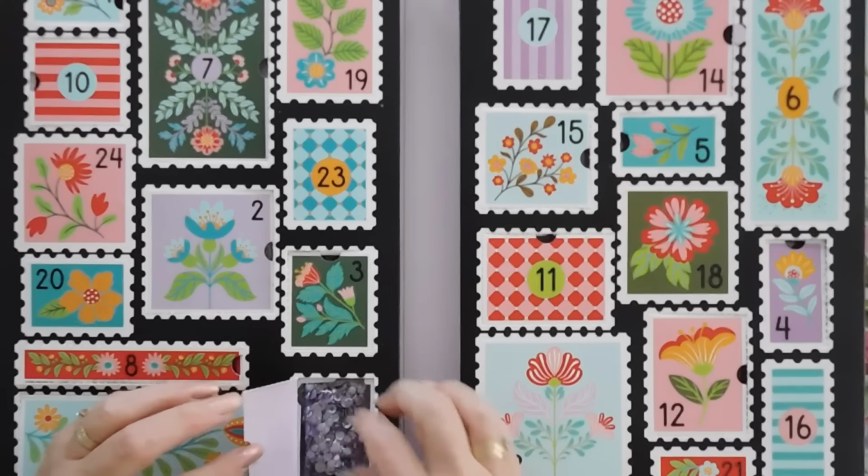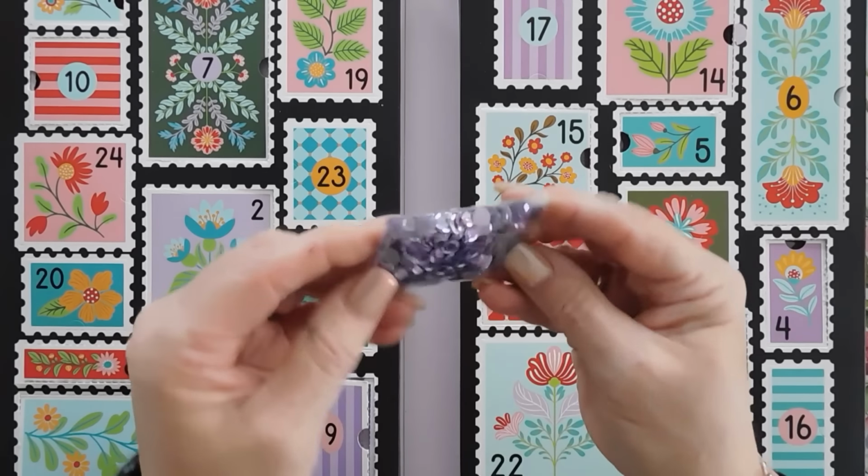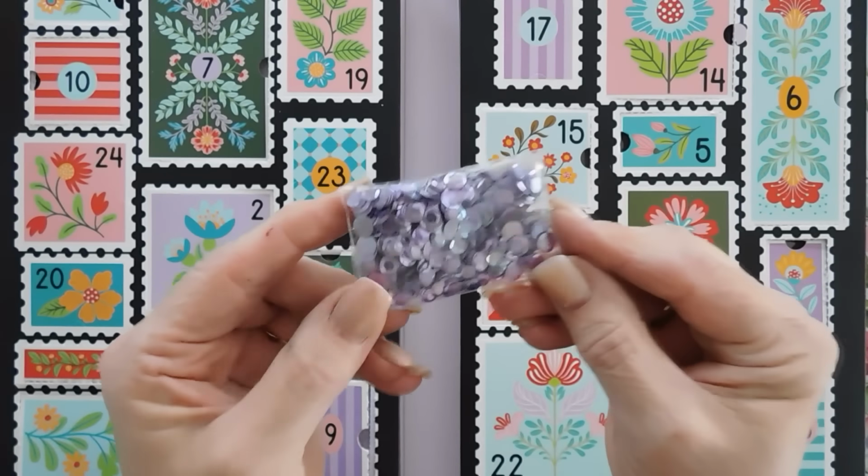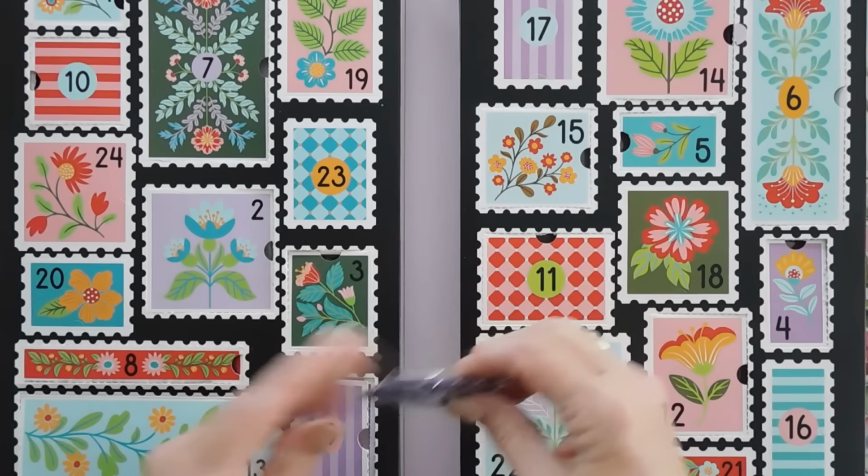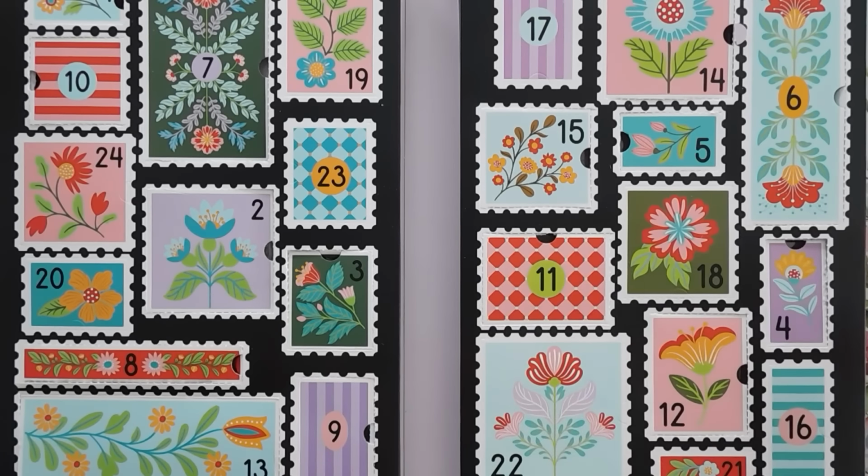Day 9, we have a package of really pretty purple iridescent sequins. These are just beautiful, and it's a hefty little package. Now that's pretty fabulous for embellishing.